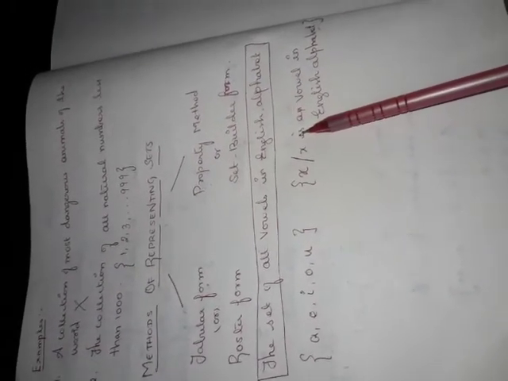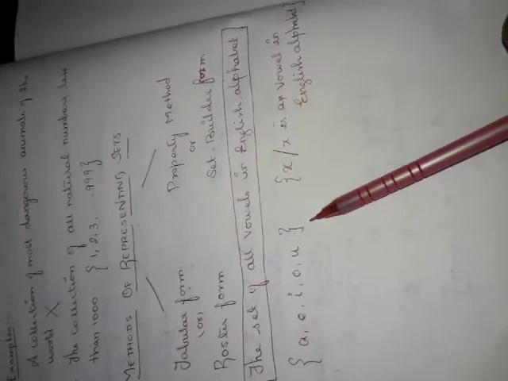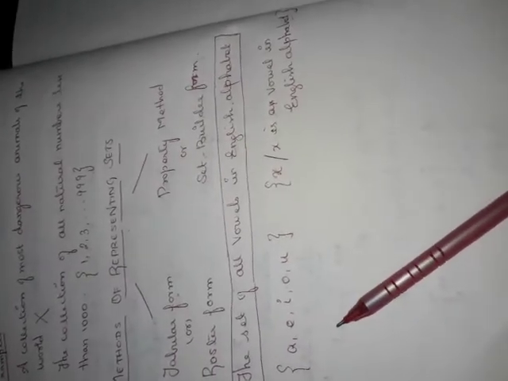It won't explicitly give the elements of the set. It will be indirectly told, and you have to identify what all the elements of that particular set are. But a set should always be denoted within the flower braces, right? Now let us see a few more examples.